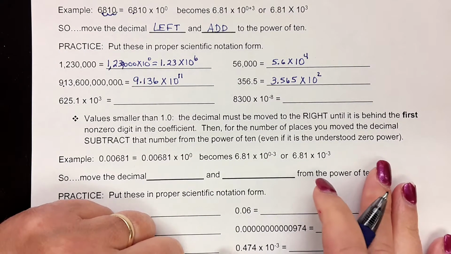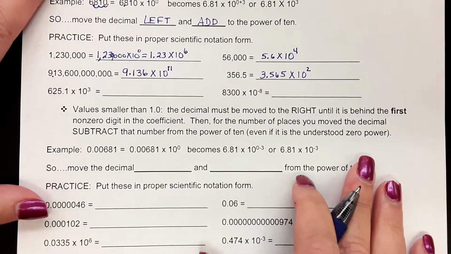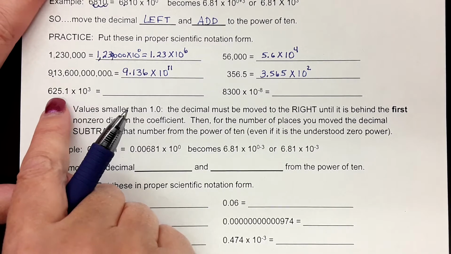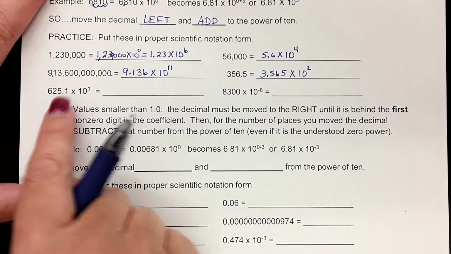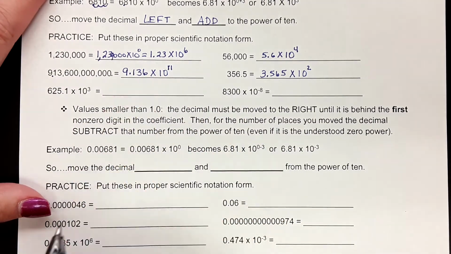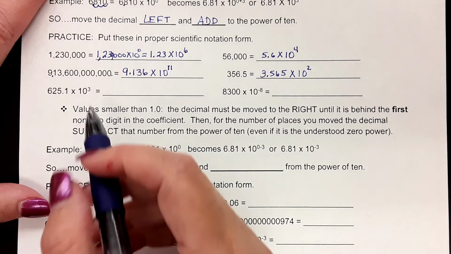Okay? Now, the last two are interesting. Notice that they are already in scientific notation form. However, it is not proper form because there's 3 digits in front of the decimal here, and there's 4 in front of the decimal here. We can only have 1 digit to the left of the decimal. So to put it in proper form, we have to move it.